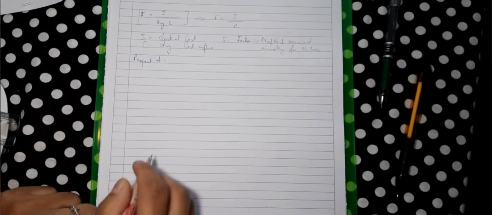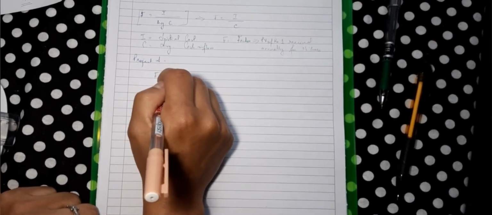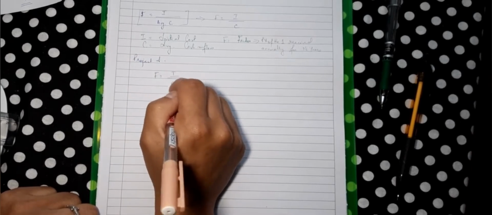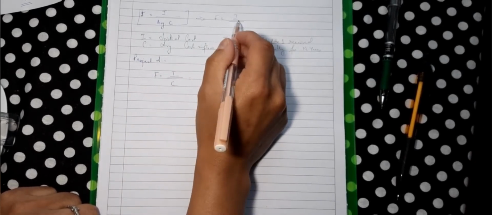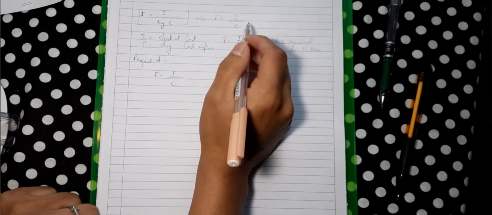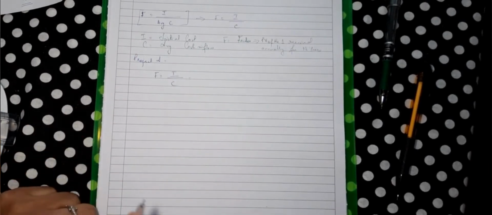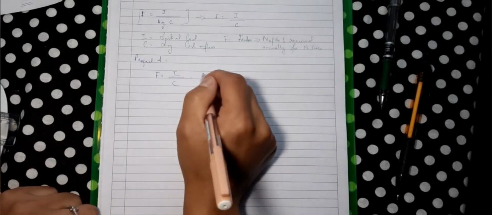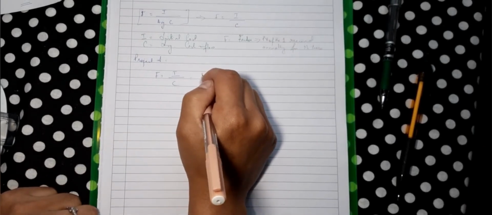Moving on, for project A, factor is equal to I divided by C, where I is your initial cost, or the cost of the project. If you look at the question, for project A the initial cost is rupees 11,000.